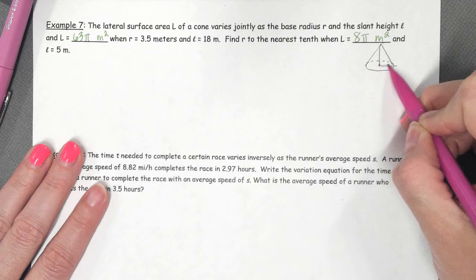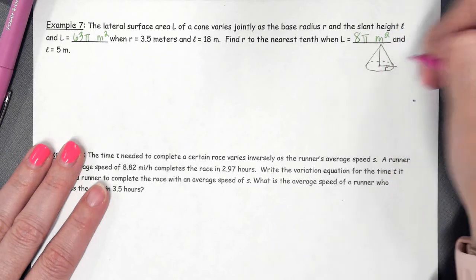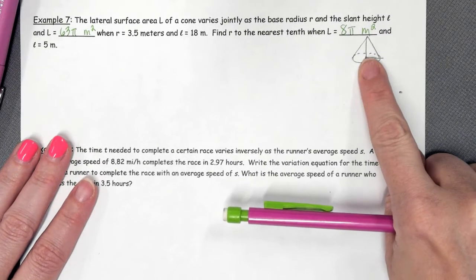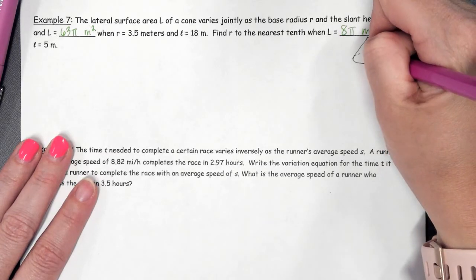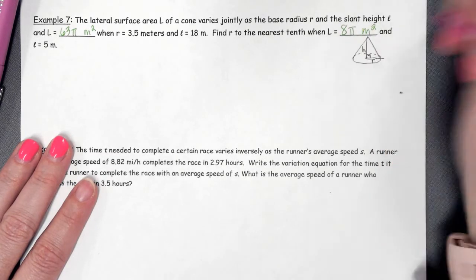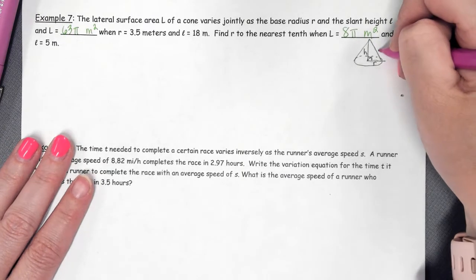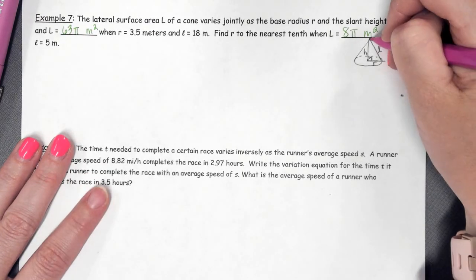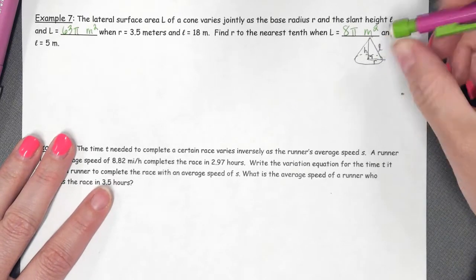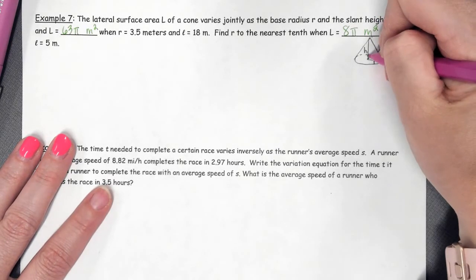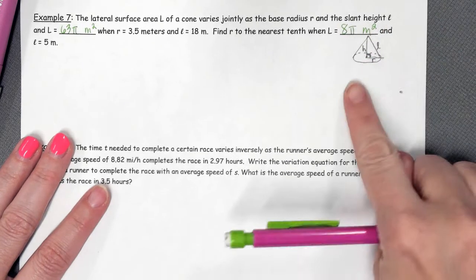So when we're talking about circles, we always have the radius. The radius goes from the center to the edge. The height has a right angle with it, so this is your height here. And then the slant height is the height from the top to the edge. So when you would have done this, you would have used a certain formula a lot because this is a right triangle.